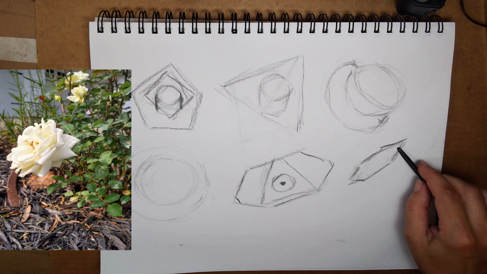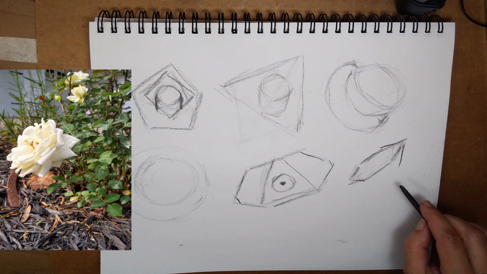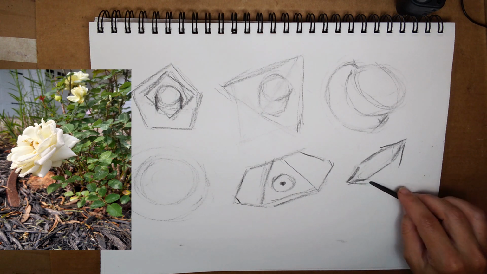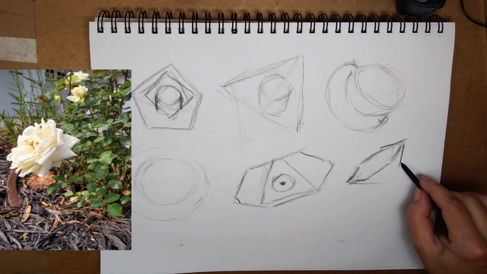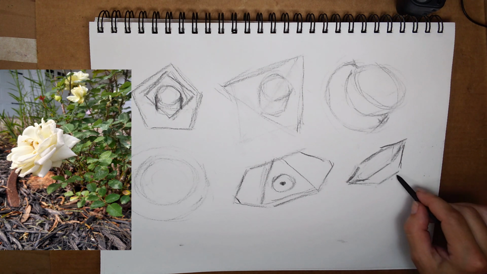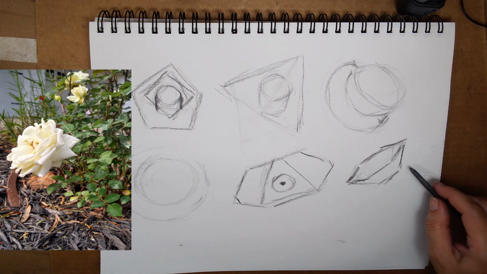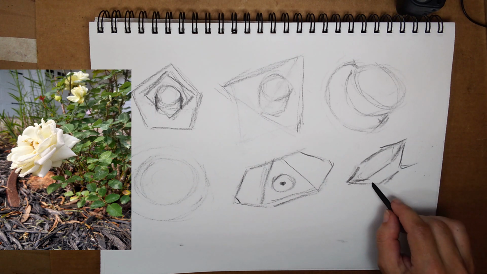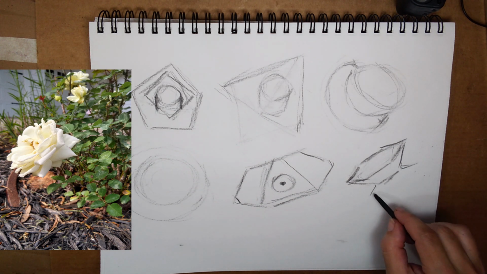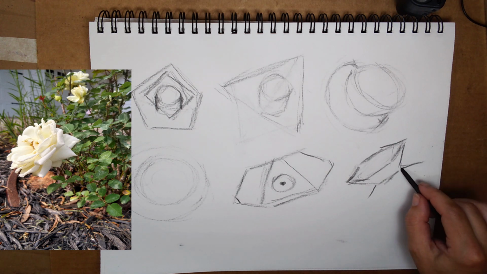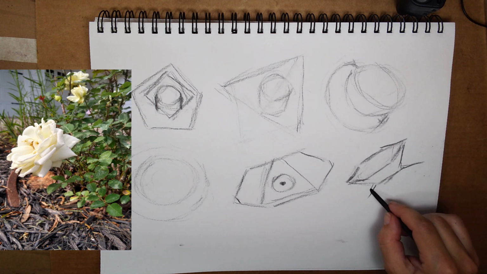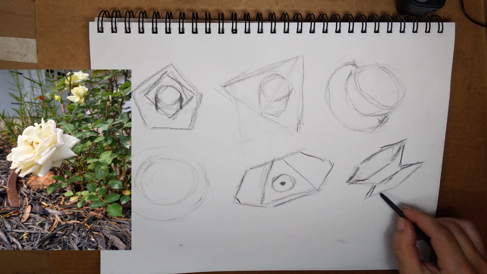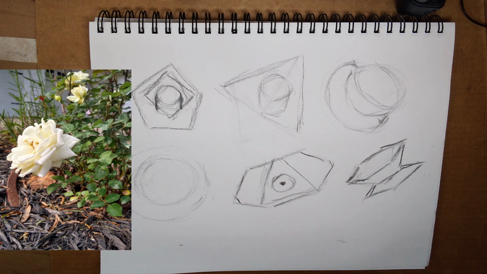Facing to the left, and then in sideways view, ignoring the petals, is something like this, what you would see. And then the bottom petals, since this is a fully open flower, they're kind of pointing downwards and creating a shape similar to that.